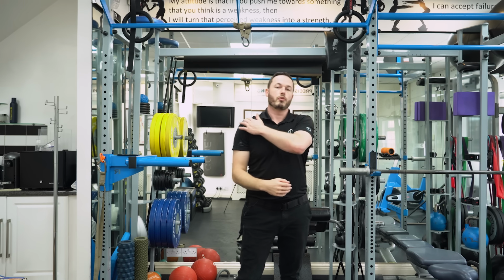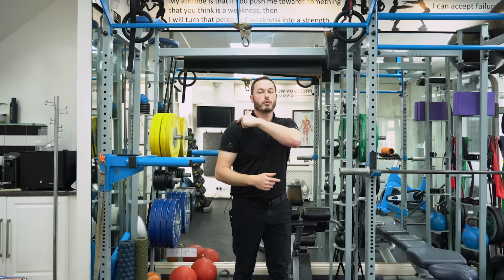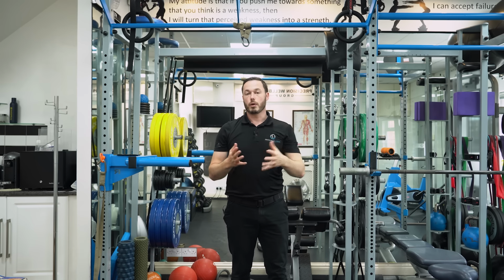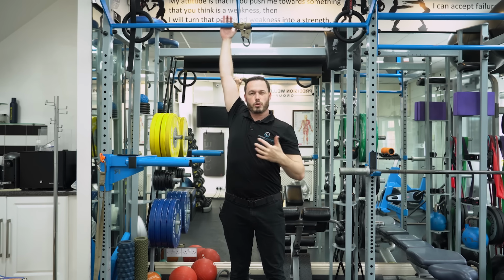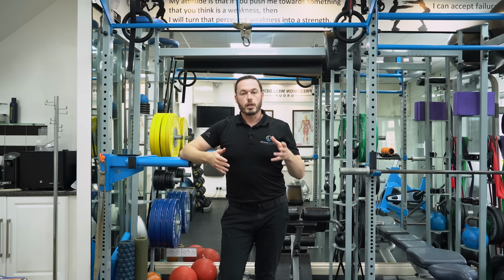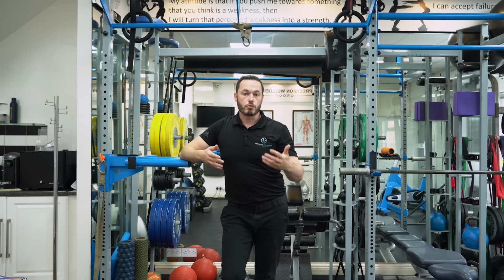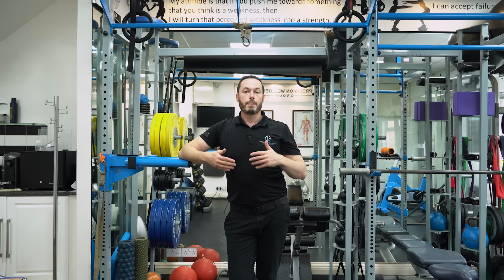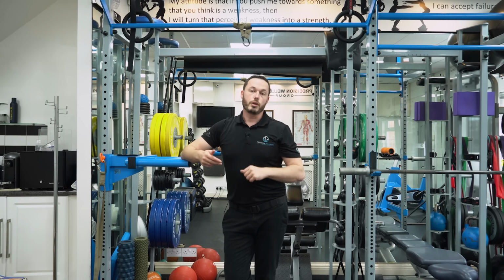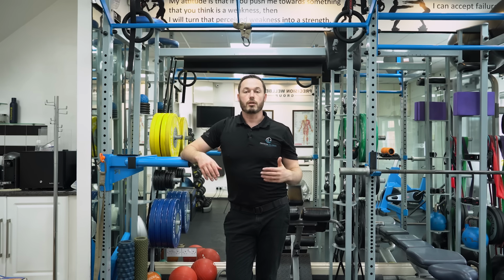If you have some sort of AC joint dysfunction, like arthritis through the acromioclavicular joint, you might find that being up in this position causes you some discomfort. So if it does cause you any discomfort or any pain, then just stop. Just reduce the resistance, just reduce the weight going through your shoulder. If it doesn't feel right, just don't do it. But again, I would do 20 seconds, build it up to 60 seconds.